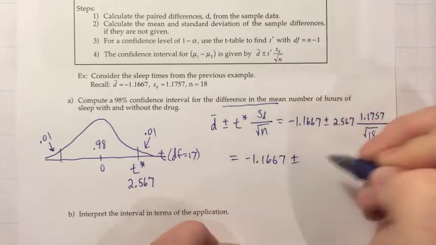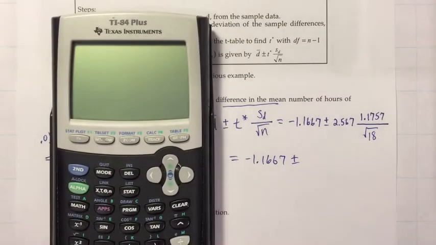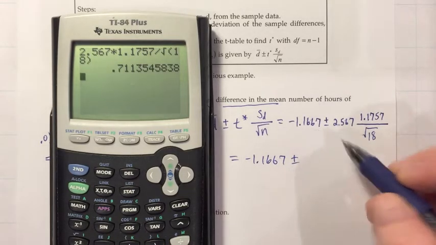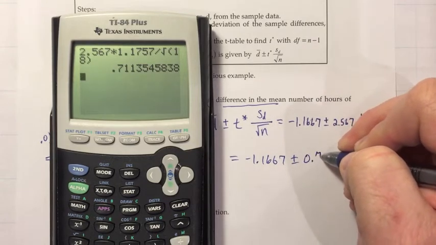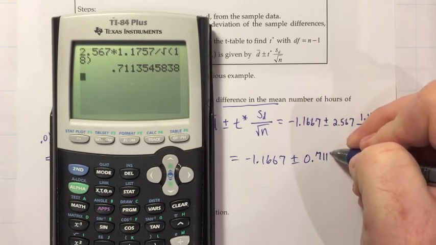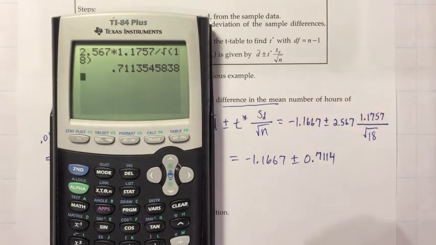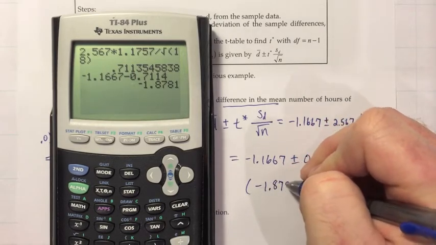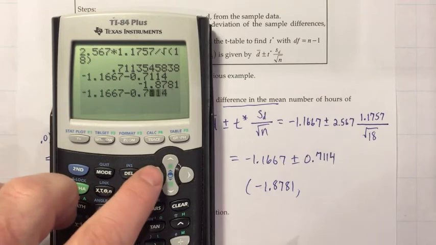So negative 1.1667 plus or minus, and let's calculate that margin of error now. So 2.567 times 1.1757 divided by the square root of 18. And since we have 1, 2, 3, 4 decimals on this, we'll put 4 decimals on our margin of error, so 0.7114, and it's a 3 followed by a 5, so we'll round that up to a 4. And then we'll do subtraction to get the left side. So negative 1.1667 minus 0.7114 is negative 1.8781. And then on the other side we'll do addition.